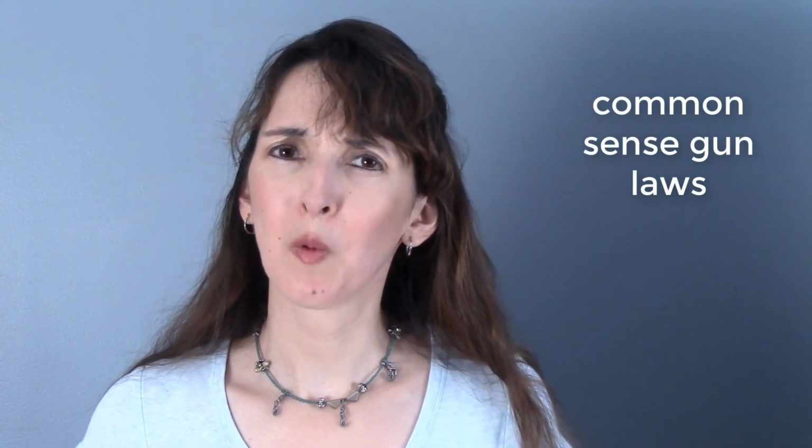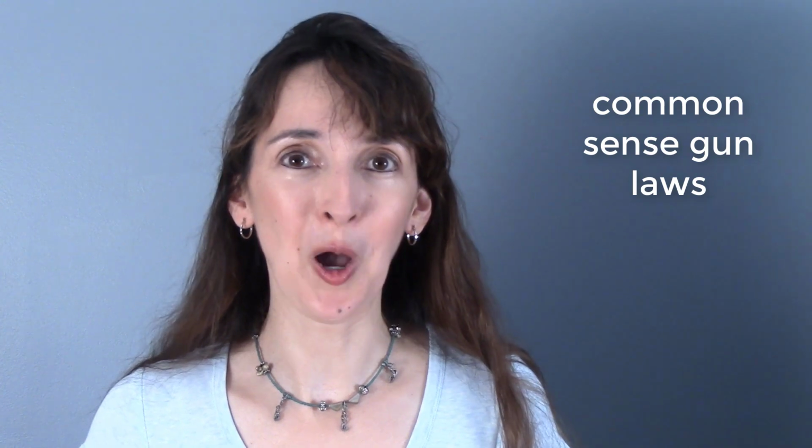Some say that guns increase the chance for violence, and guns make them feel unsafe. Others say that owning a gun gives them a sense of safety. Guns can prevent crimes. Hopefully, we can find a middle ground for common sense laws. What would those laws be? What are your thoughts? You can tell me in the comments.